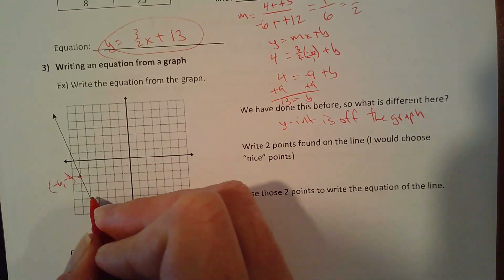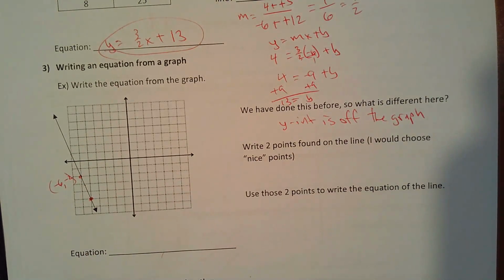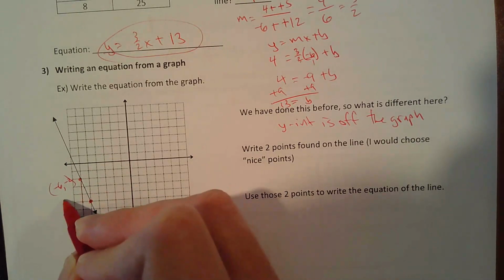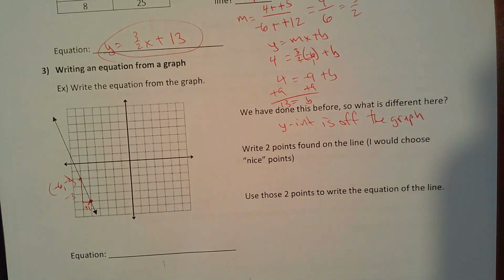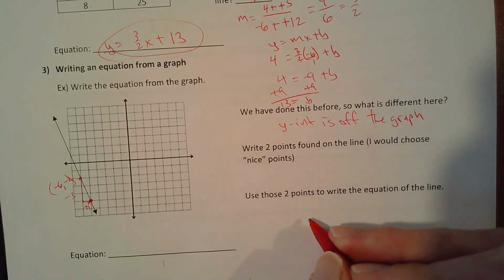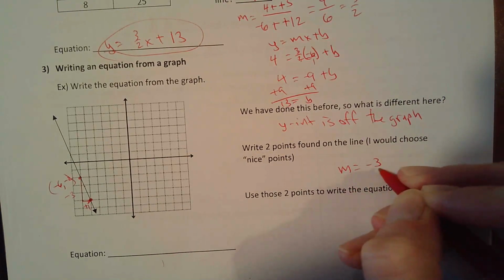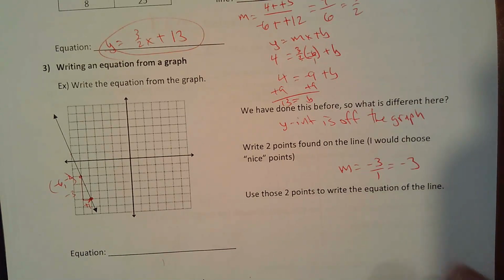Try to choose nice points. Okay, so let's say right here and right here. So the slope between those, think how far up or down did it go? It went down 3, that's -3. It went over 1, +1. So the slope on this would be -3 over 1, or just -3. So I've got my slope.